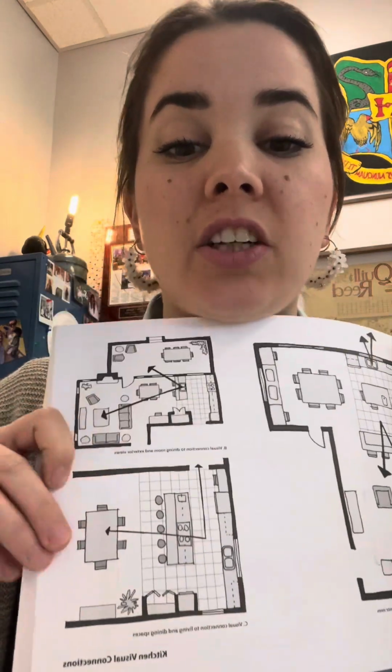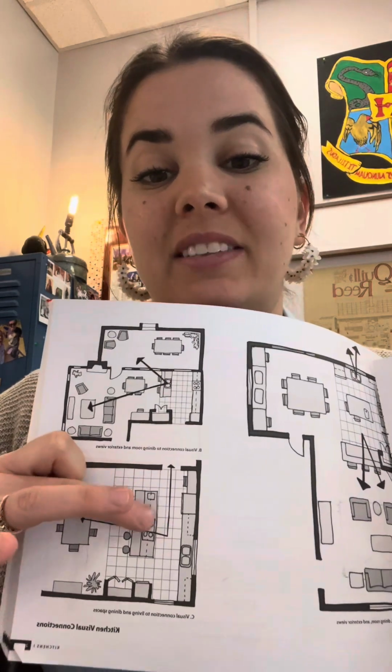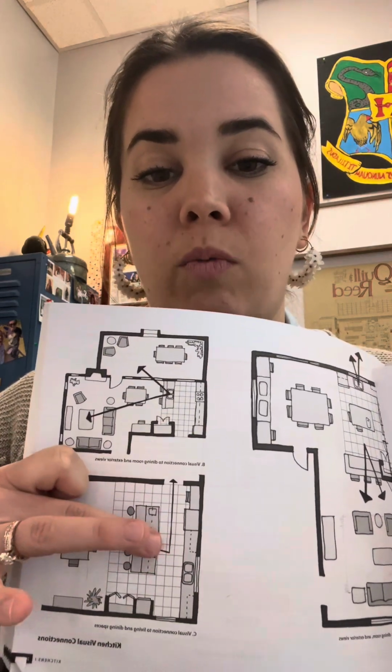So this one down here just shows a kitchen with a dining room. So that's just how it's saying that someone working in this kitchen here would be able to look out to the dining room or walk through this doorway somewhere else.